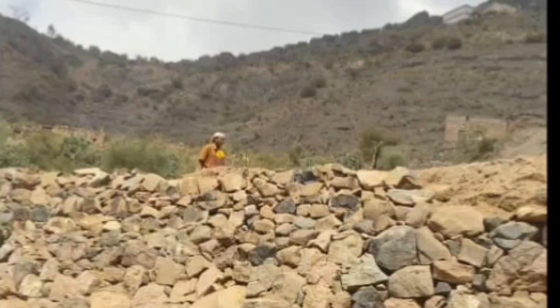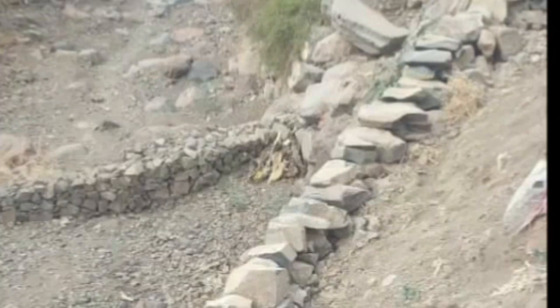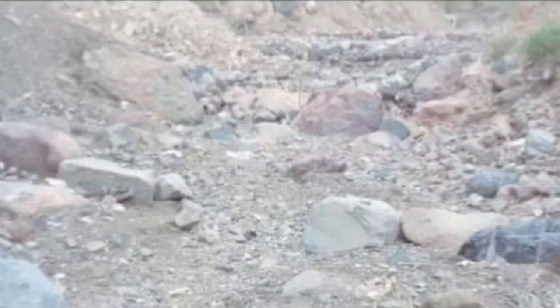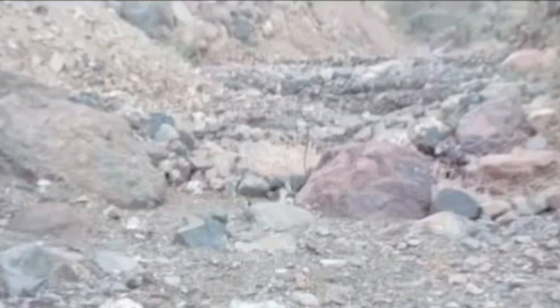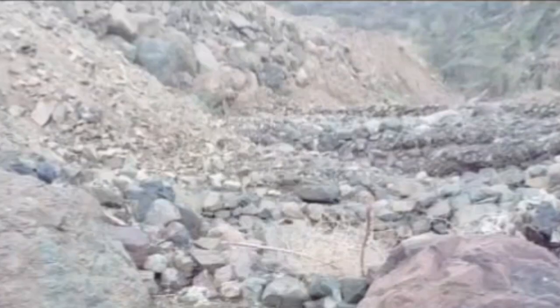Soil erosion: fertile soil washes away, reducing productivity. Water loss: rainwater runs off quickly instead of nourishing crops. Desertification: without terraces, once fertile lands turn barren. Rehabilitating these terraces is not a luxury, it is a necessity for Yemen's food security, water sustainability, and rural economic development.